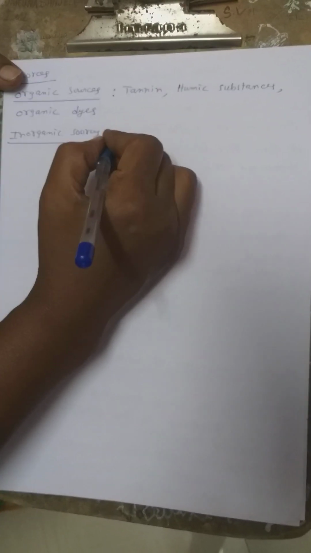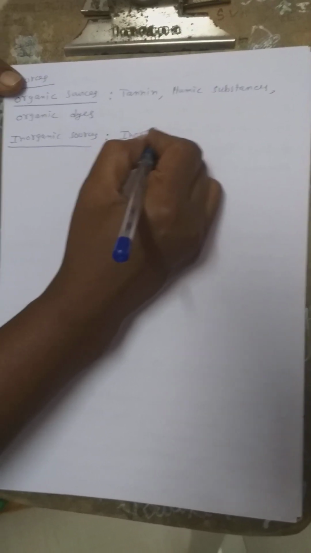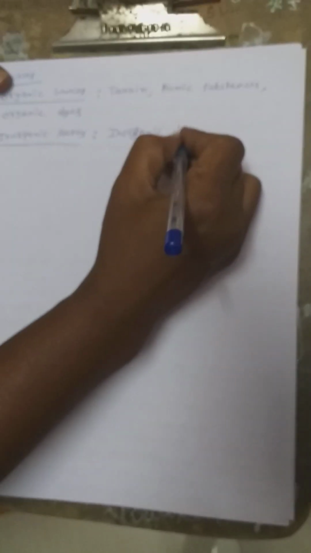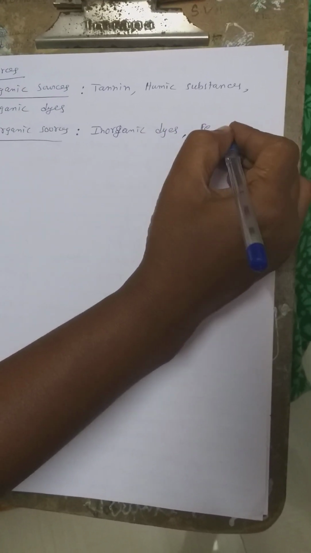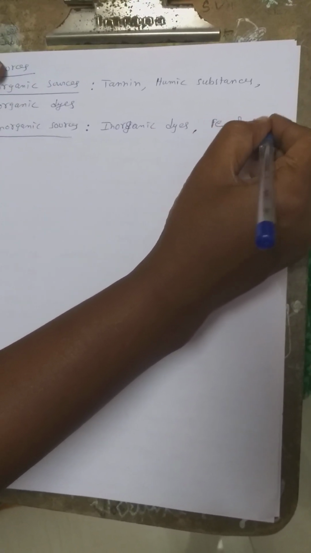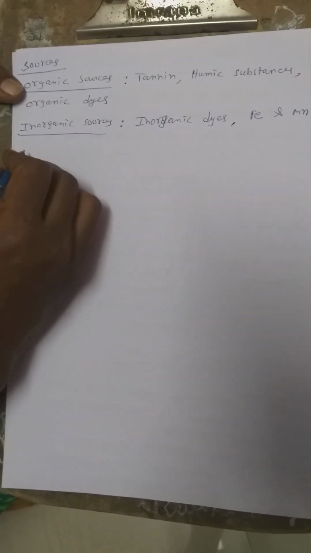And inorganic sources, presence of inorganic dyes in water, ferrous and manganese impart color to water.